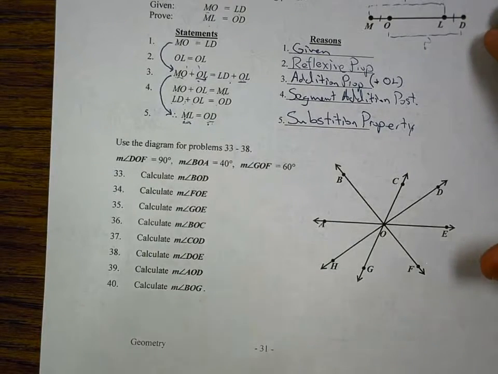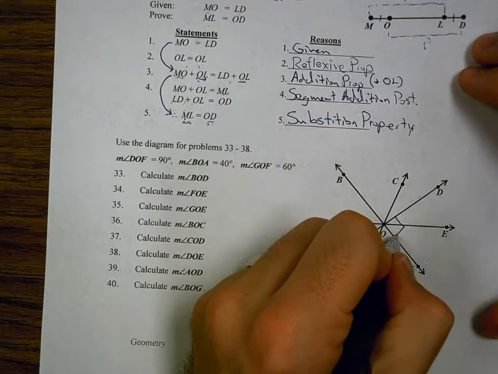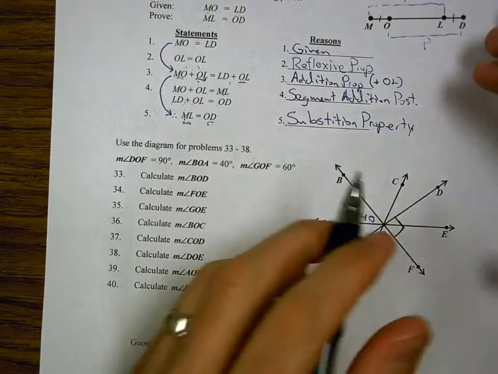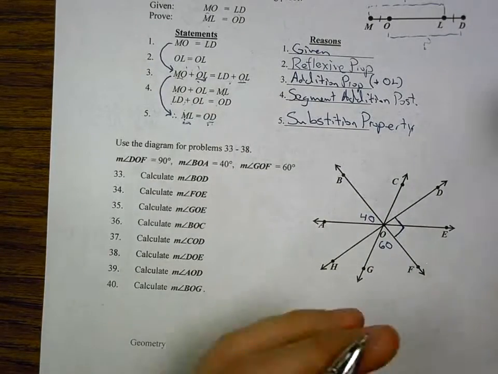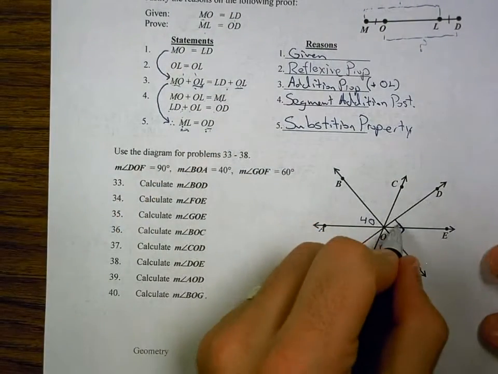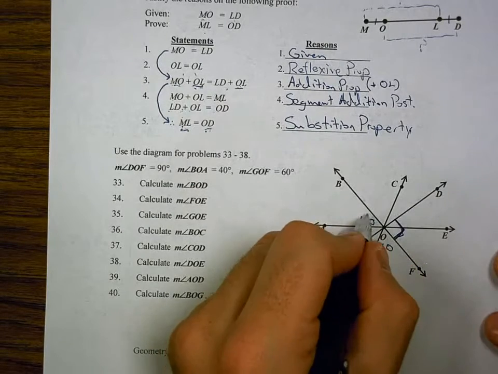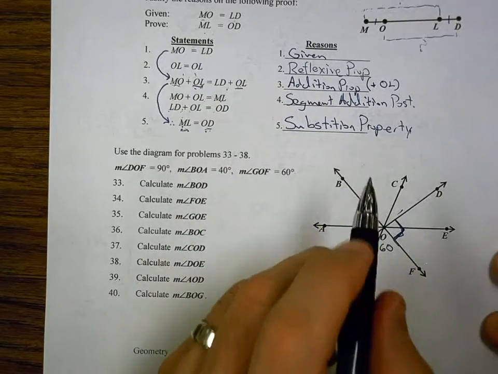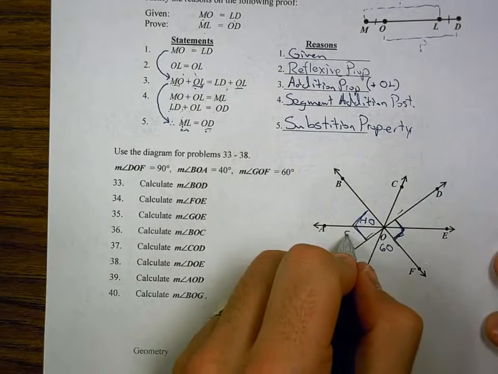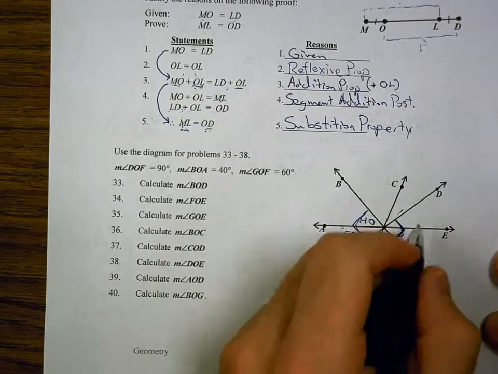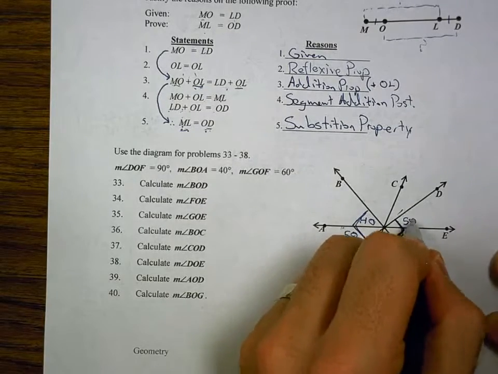Okay, last set, we first start off with DOF is 90 degrees, so I'm going to mark that as 90. BOA is 40, and GOF is 60. Now when I get a problem like this, I like to go through and start marking some other things that I know without looking at what I need, and maybe it'll help me along the way. So for example, I have a 90-degree angle here. Well, that means I'm also going to have a 90-degree angle over here because they're vertical angles. Which, if this is 40, then this is 50, because they add to 90, and you can go the verticals for the 40 and the 50 across here.